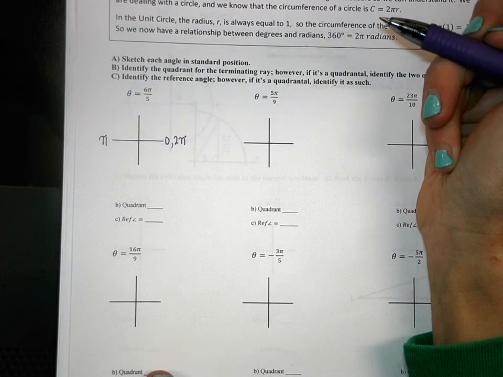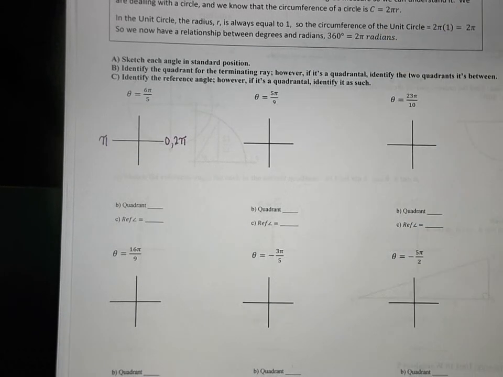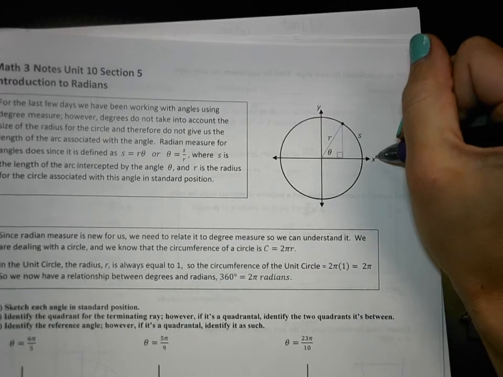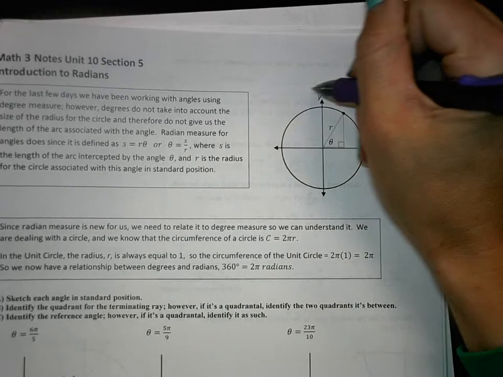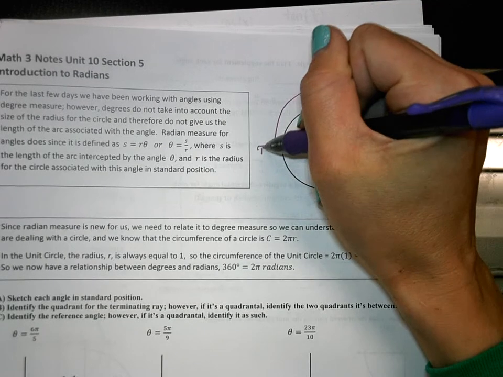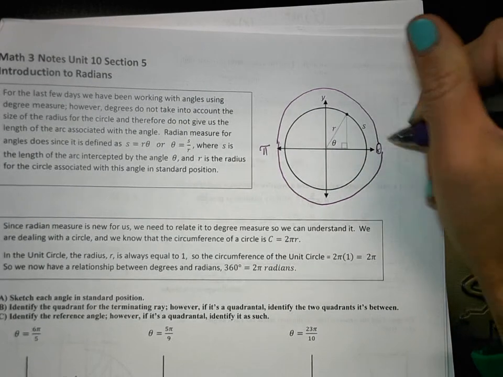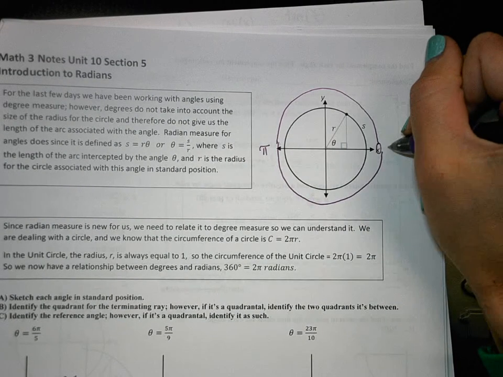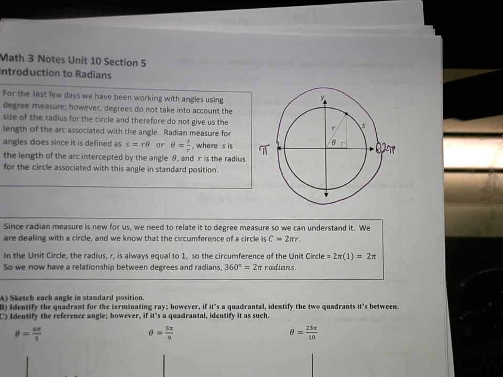Is everybody okay with that? Why wouldn't both sides be 2 pi? So this starts at 0, goes around, you get here, this is pi. And then you keep going around, and when you get all the way around the circle, that is 2 pi. Does that make more sense?